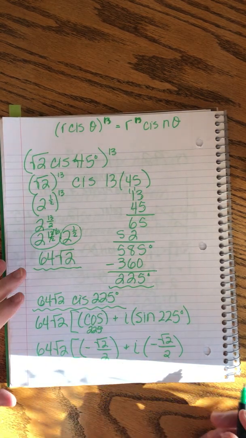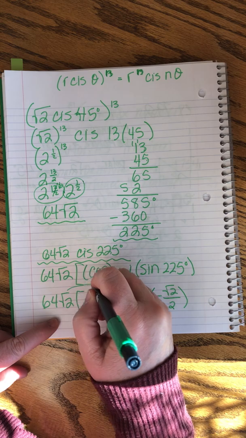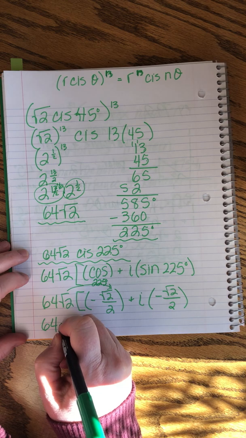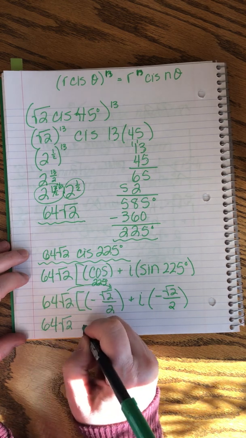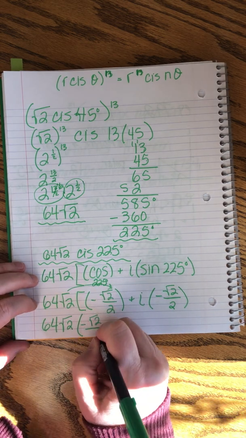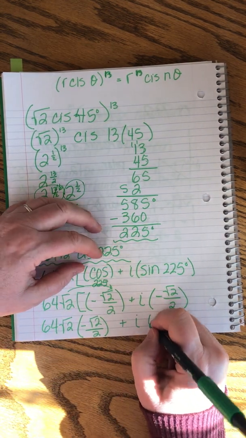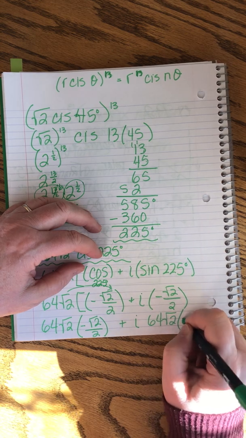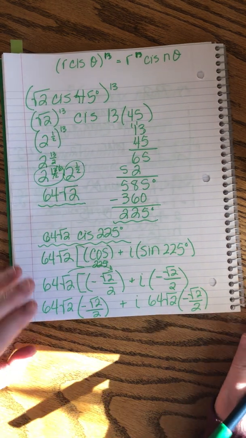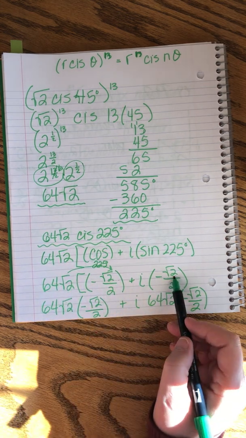Now we just need to multiply these out. I'm going to slide this up so it's not in the side. So I get 64 times the square root of 2 times minus square root of 2 over 2 plus i times the same thing, right? I'm just writing this out. You could probably see this in your head, but there's so much going on in this problem already that I don't want to confuse you, right? So I just distributed this times this times this.